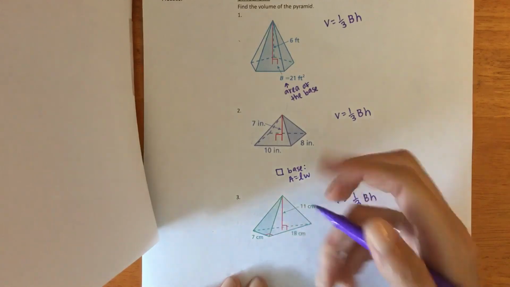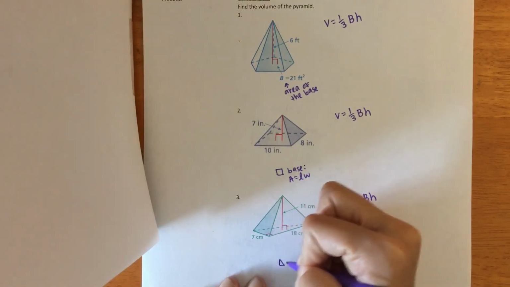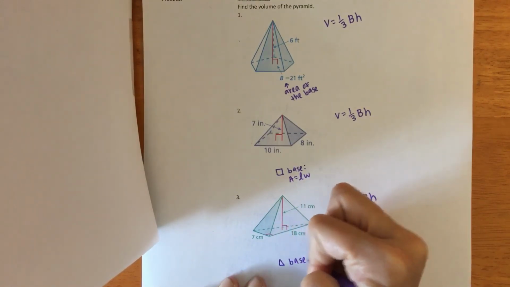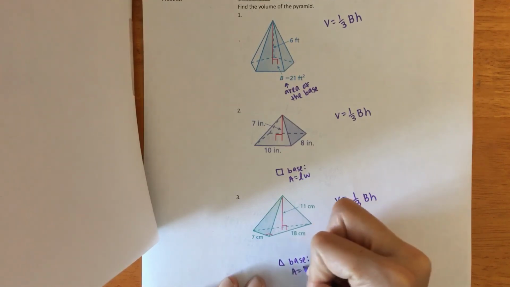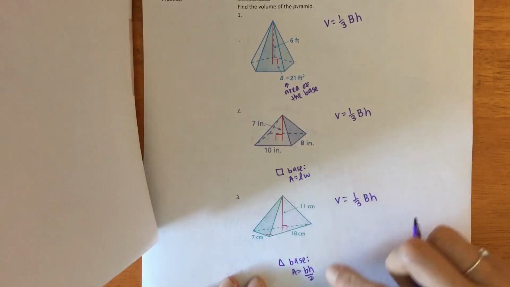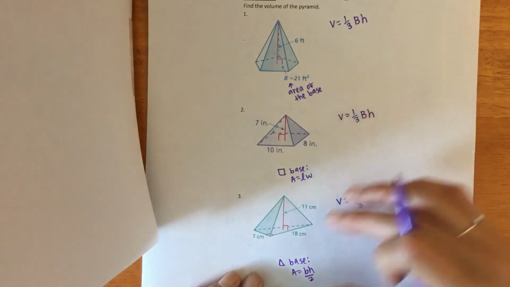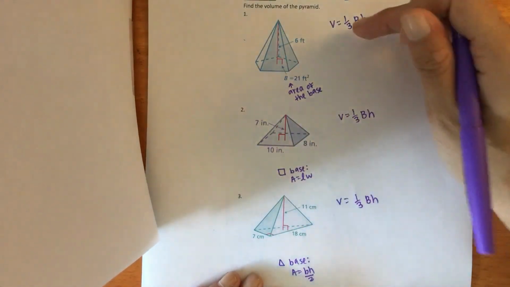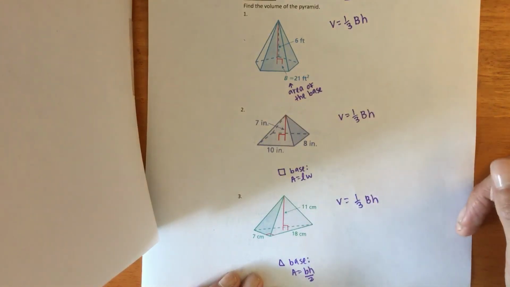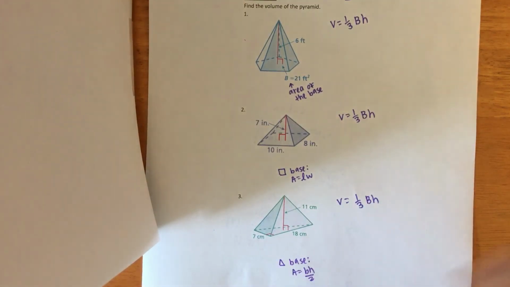And then finally, last one here, this is a triangle. I have a triangle base. Okay, so the area is going to be base times height divided by 2, or 1/2 base times height. Okay, so I have you set up, class. I just hope that you can take that information now, input it into your formulas. All right, again, please let me know if you have any questions.